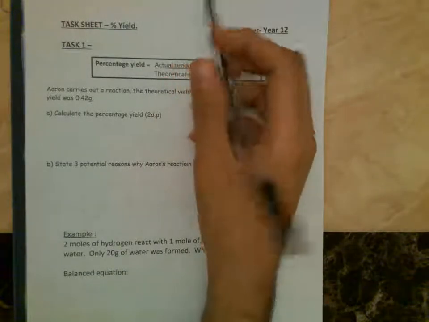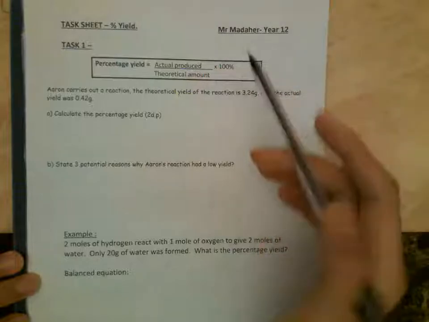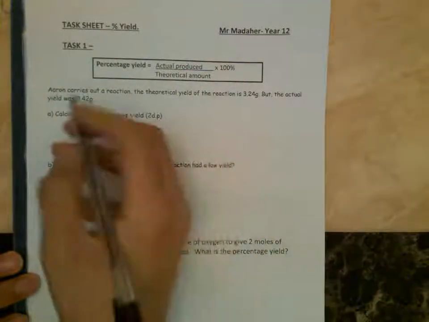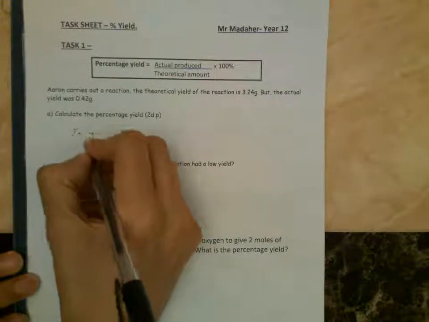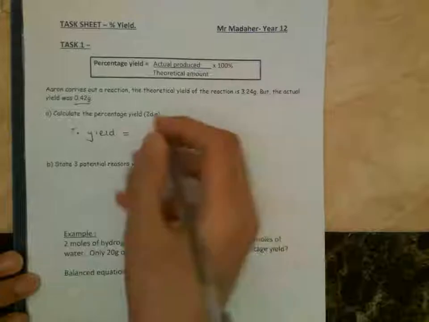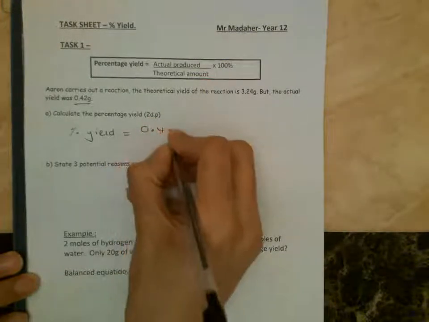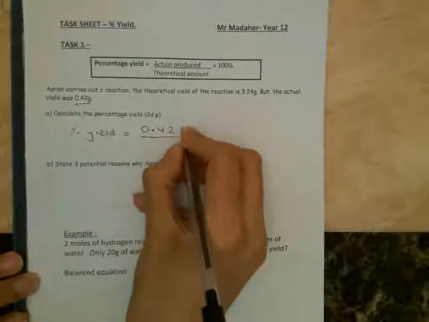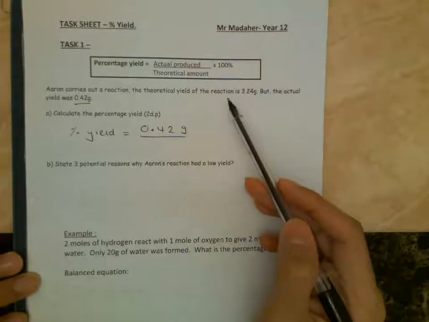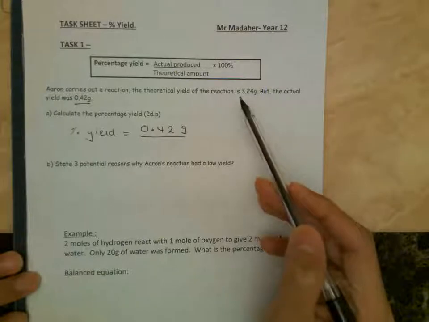Now, the first thing is looking at this question here. All the percentage yield is, is the actual amount that we produced. So if you look at this question, Aaron has made 0.42 grams, but the theoretical yield that was calculated using an equation, so this is the max amount that Aaron could have made, is 3.24.